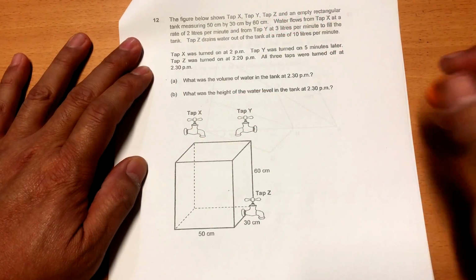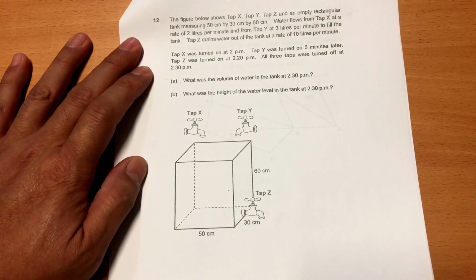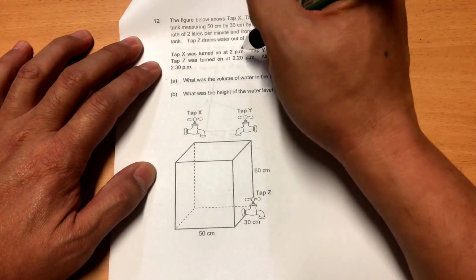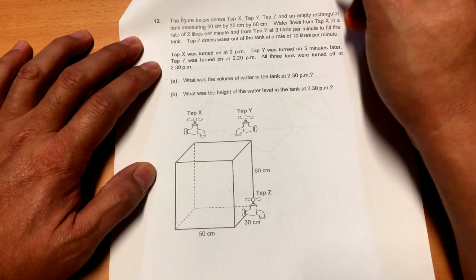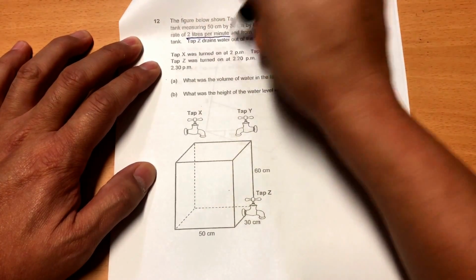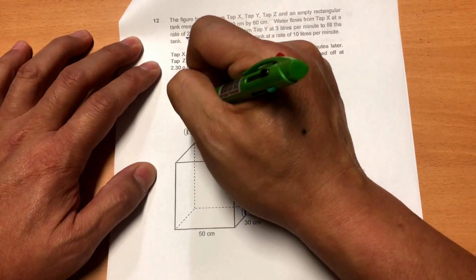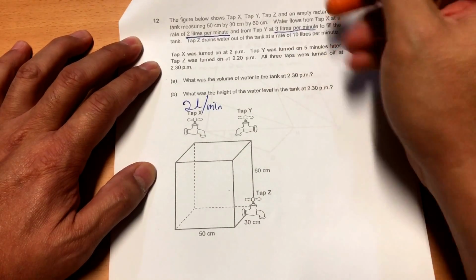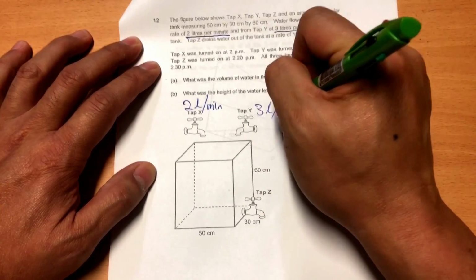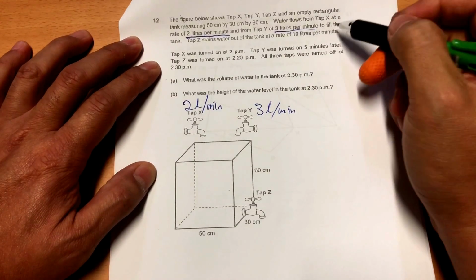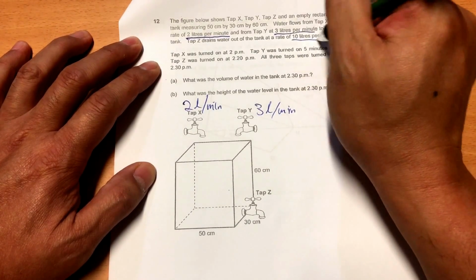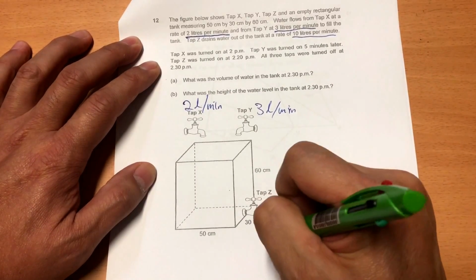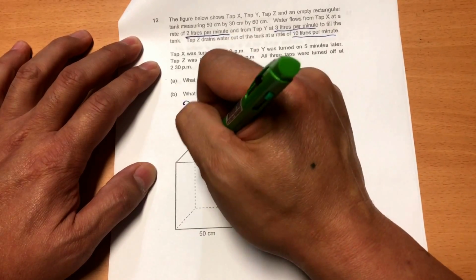Next page. Okay, so here we are on page 9, and we've got a diagram here with 3 different taps. Tap X runs at 2 liters per minute. Tap Y is 3 liters per minute. And tap Z drains out water at 10 liters per minute. All right, this is going out, and those are going in.